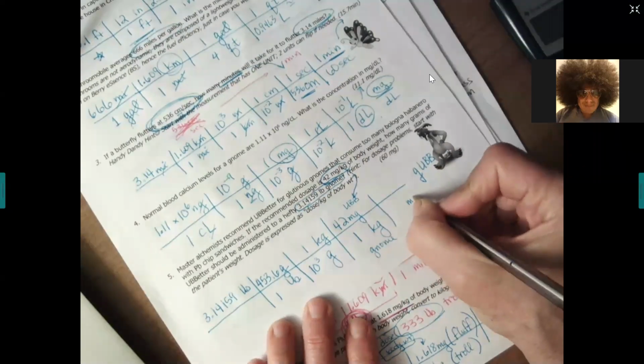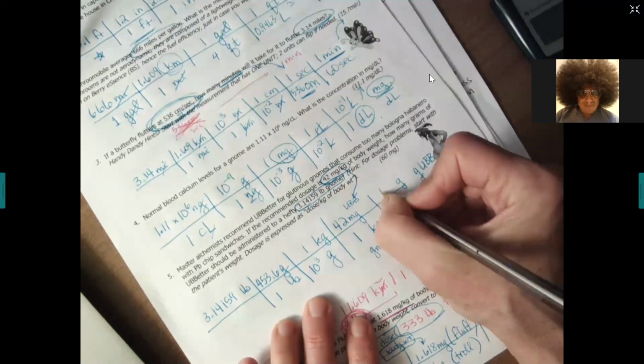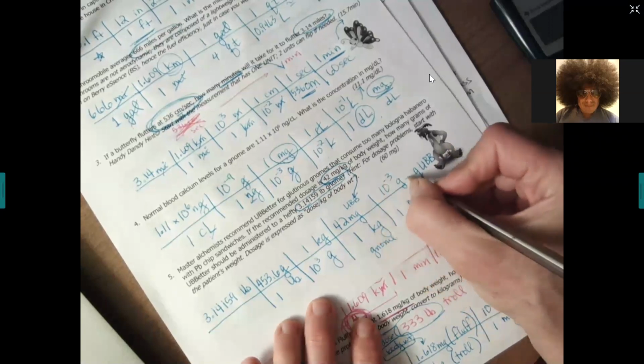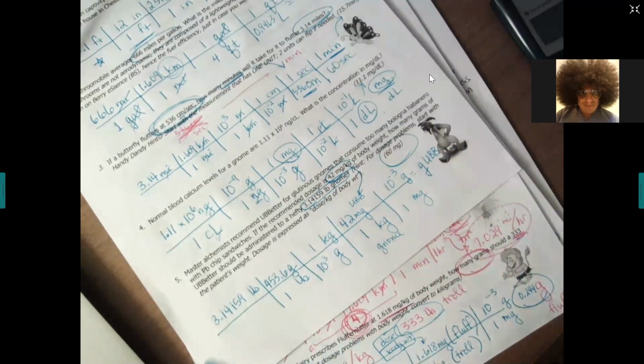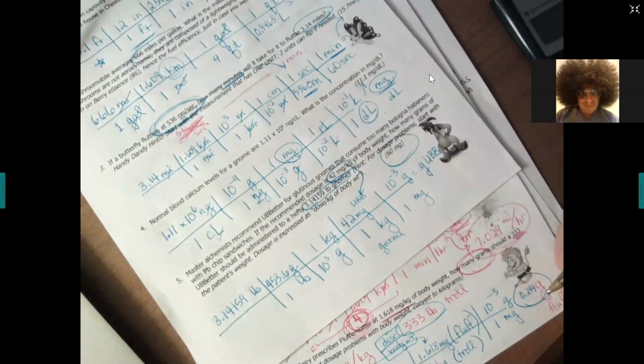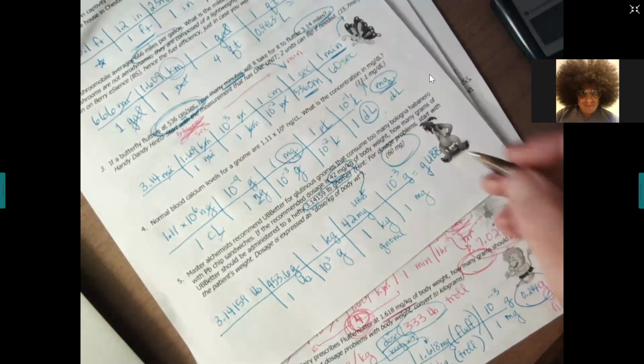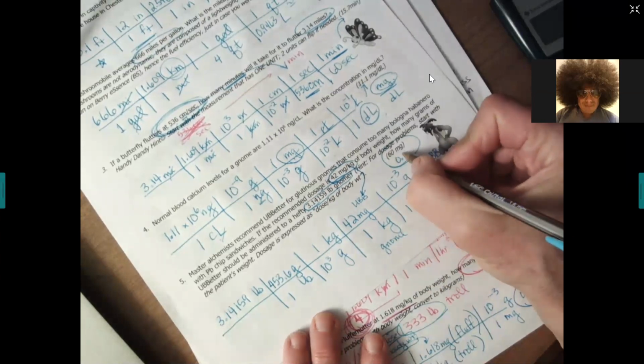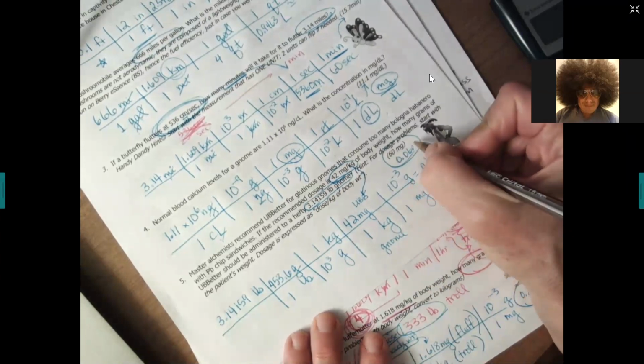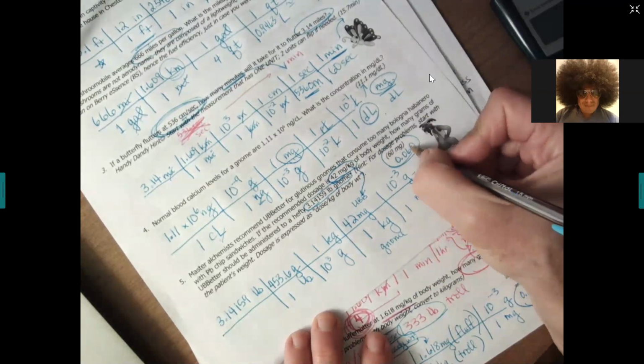And then we just have to change that. Milli is 10 to negative 3. And you should get my answer. Oh, my answer is in milligrams. So my answer should be 0.060 grams.